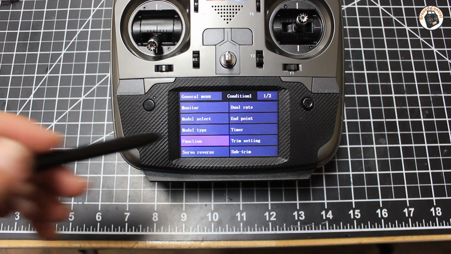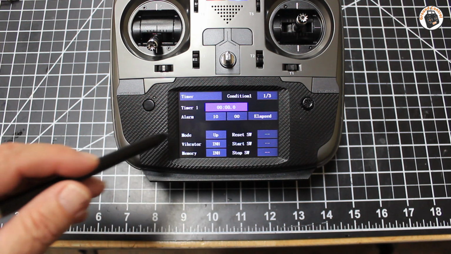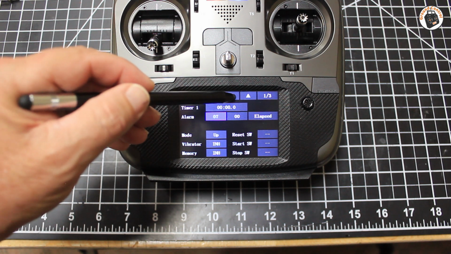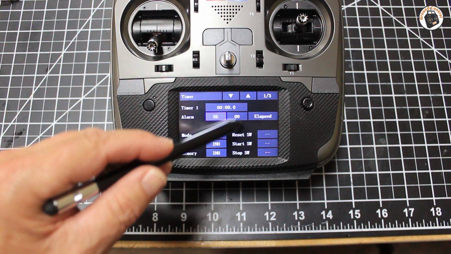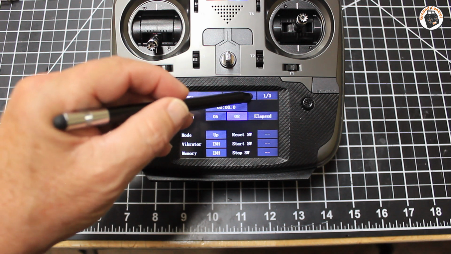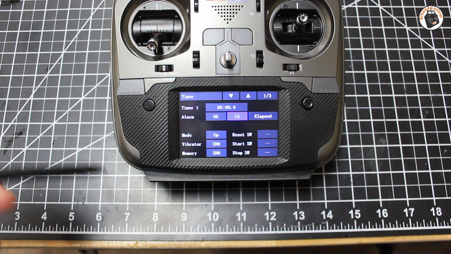Alright, so I've got a cheat sheet here from where I've already had this plane set up in another transmitter. So I want to set up a timer, and I want to set my timer for 5 minutes, and I want it to give me an alarm about 15 seconds before the timer expires.